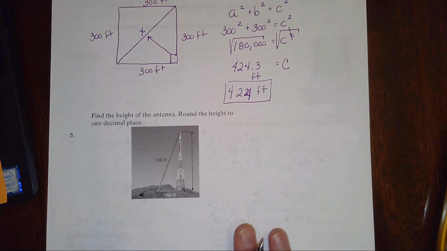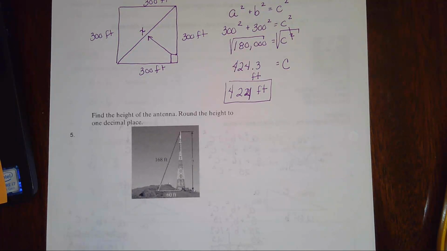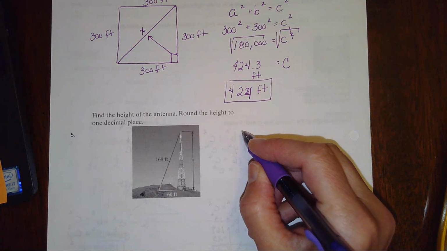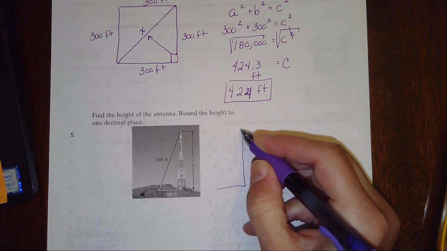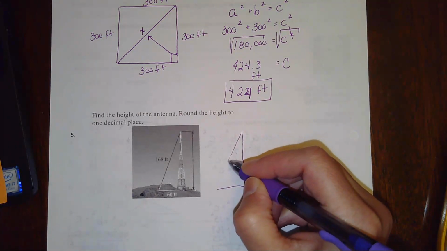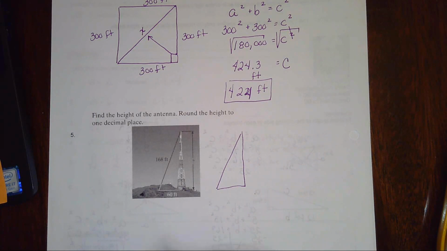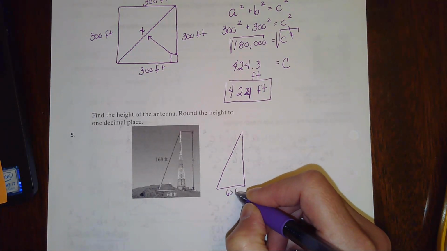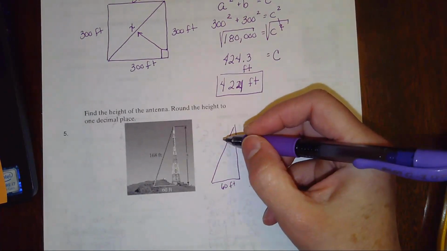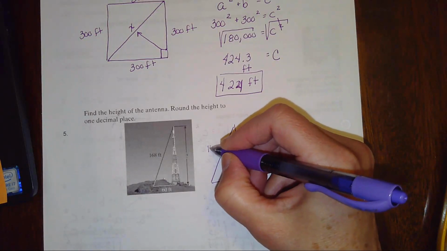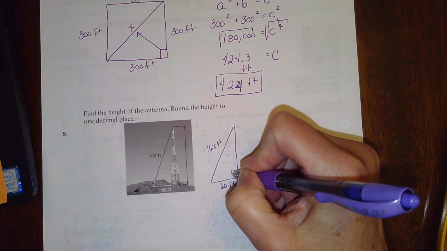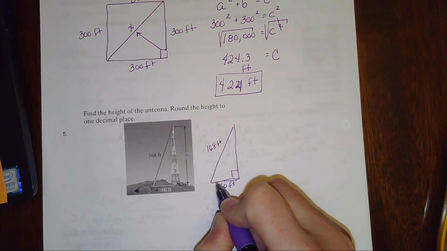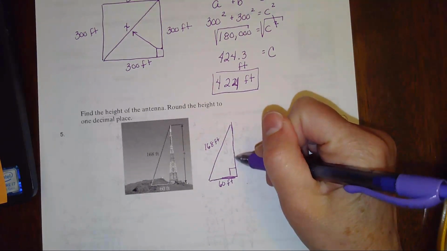Last problem, and then we'll look at the book. It says, find the height of the antenna. So do you see the triangle? We have this tower here, this antenna. And then it looks like it may be a cable that's running up to the top. So this is 60 feet. And then it looks like the cable is about 168 feet. Here's the right angle, right? And so we're looking for the height.